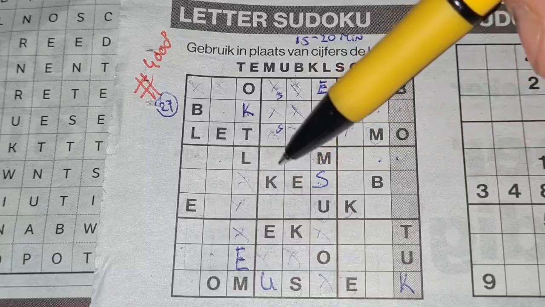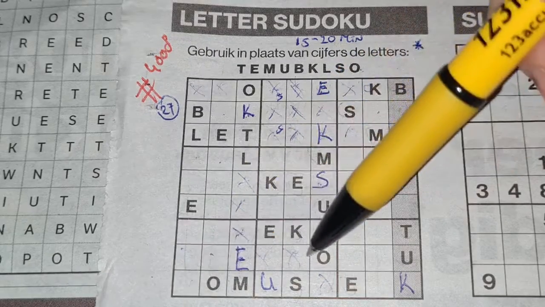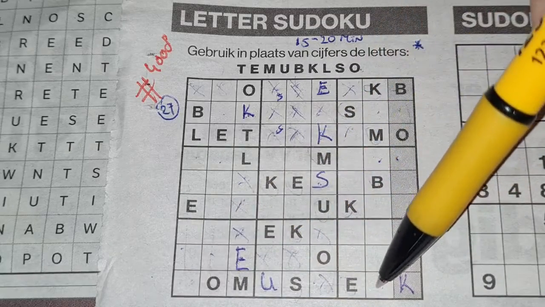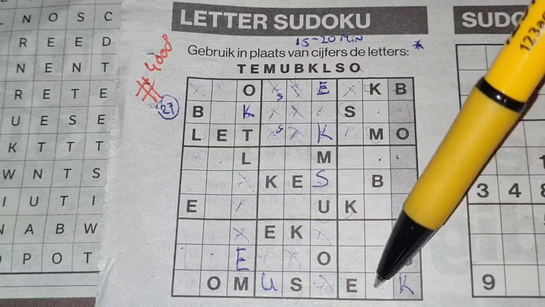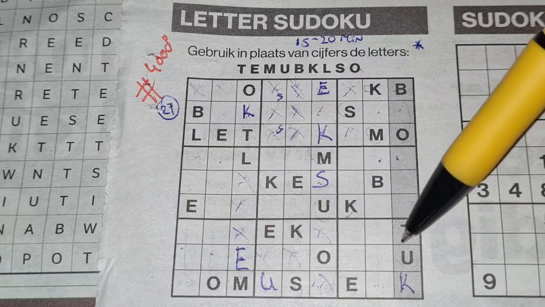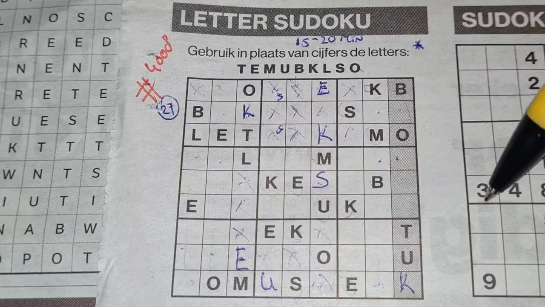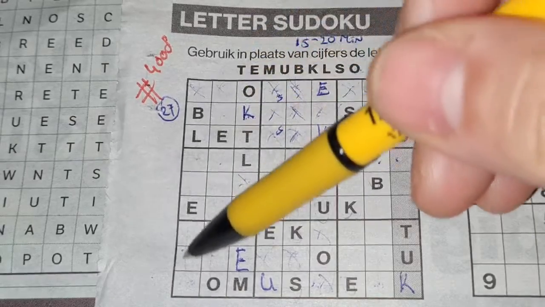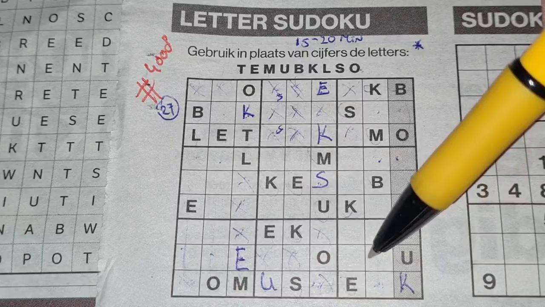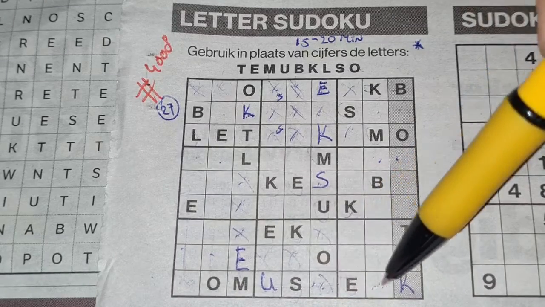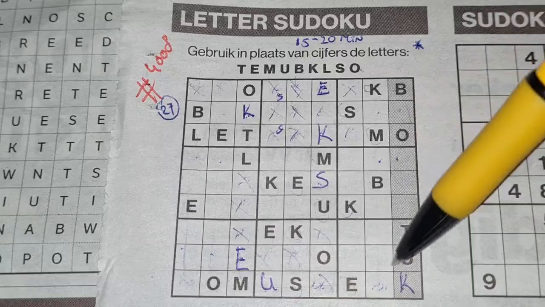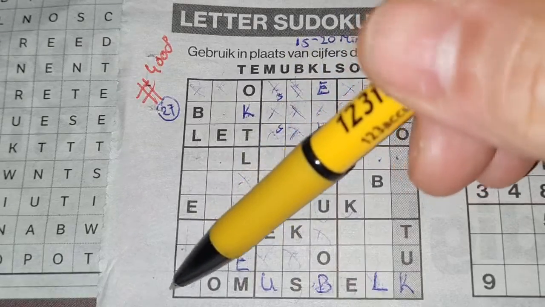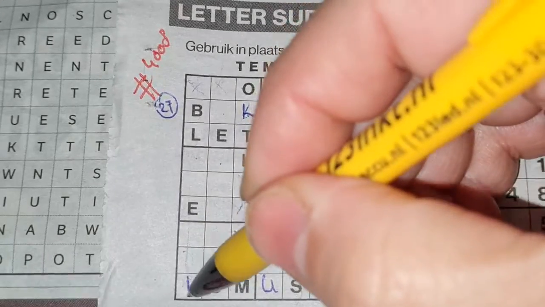Let's see. B and L. 3 missing letters in this row. Those missing letters are the B, the L, and the T. BLT. We have a B and L in this column, so no B and L in this box. The B and L goes in those 2 boxes as a pair. We have a B there, no B there. B should be there, and the L goes there. 1 letter is missing in the last row for the letter T.